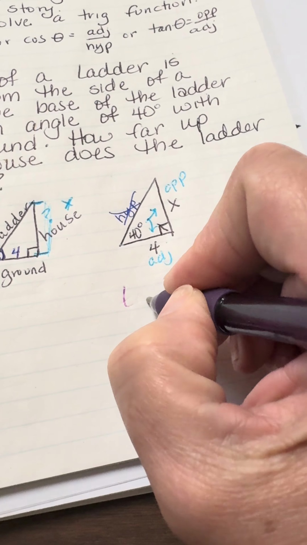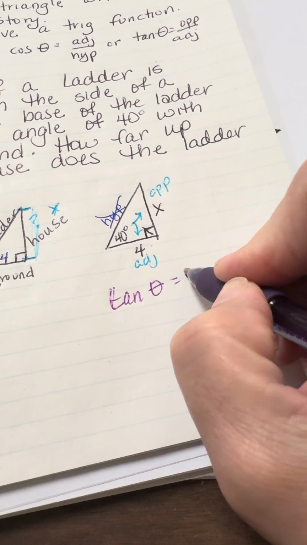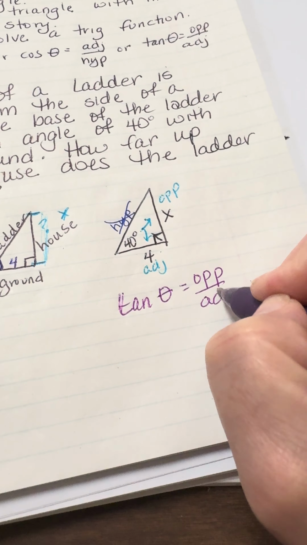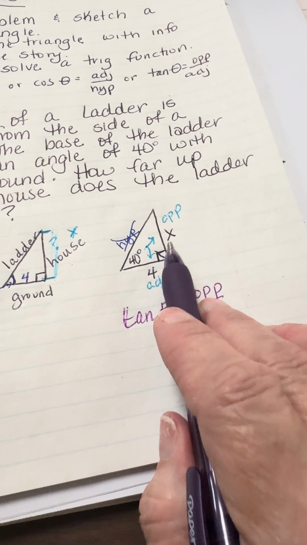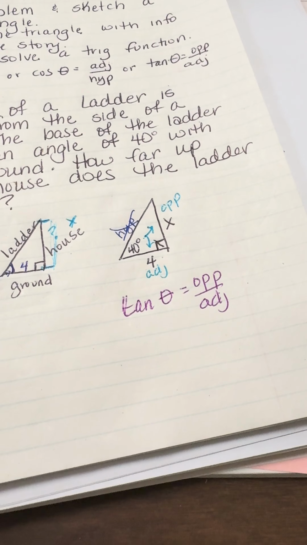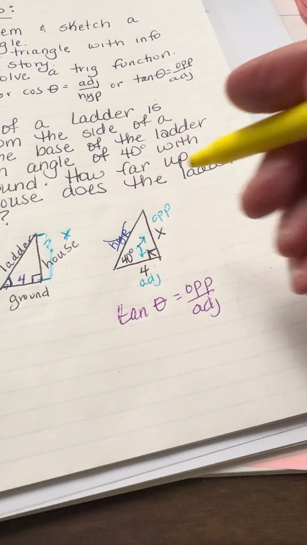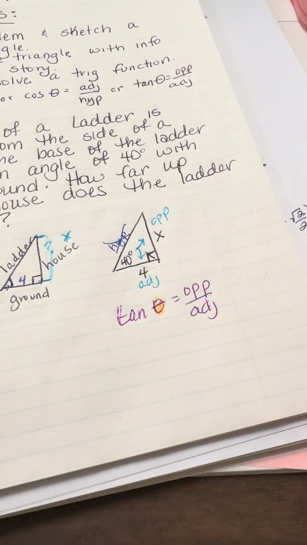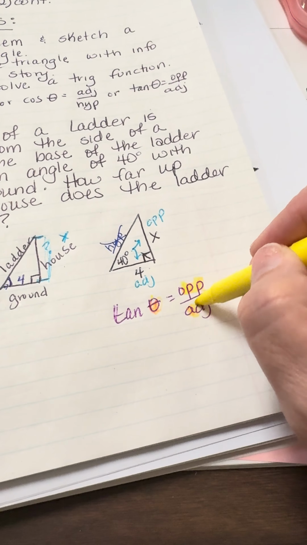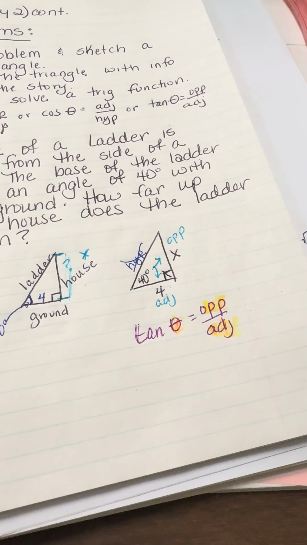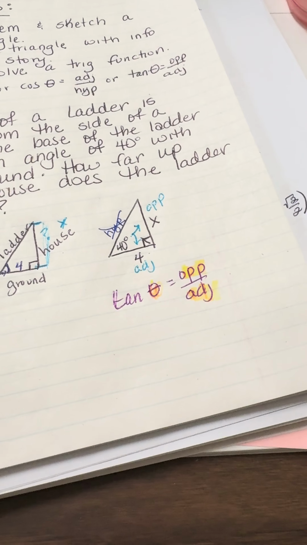So the equation I'm going to use is the tangent of my angle equals opposite over adjacent. That same formula I wrote up top. But now I'm going to take the information from the problem and plug it in for my unknown values. My unknown values here happen to be theta, opposite, and adjacent. I have to replace two of the three of these with some number.